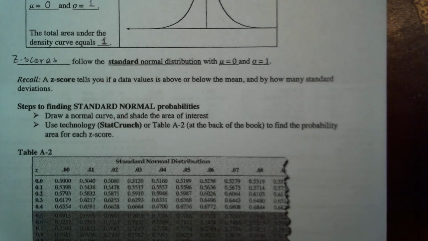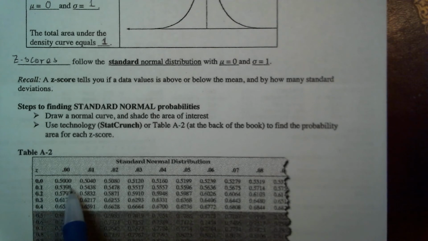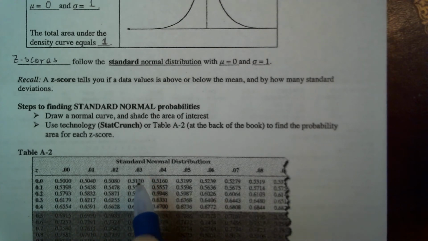Here's a table. And here we have, let's say, a z-score of 1.3. So we go to 1 here, and then for the hundredths we go to 0.03. So this is a z-score for 1.03, 1.3 rather, 0.13. So what this represents is the area under the curve to the left of it.